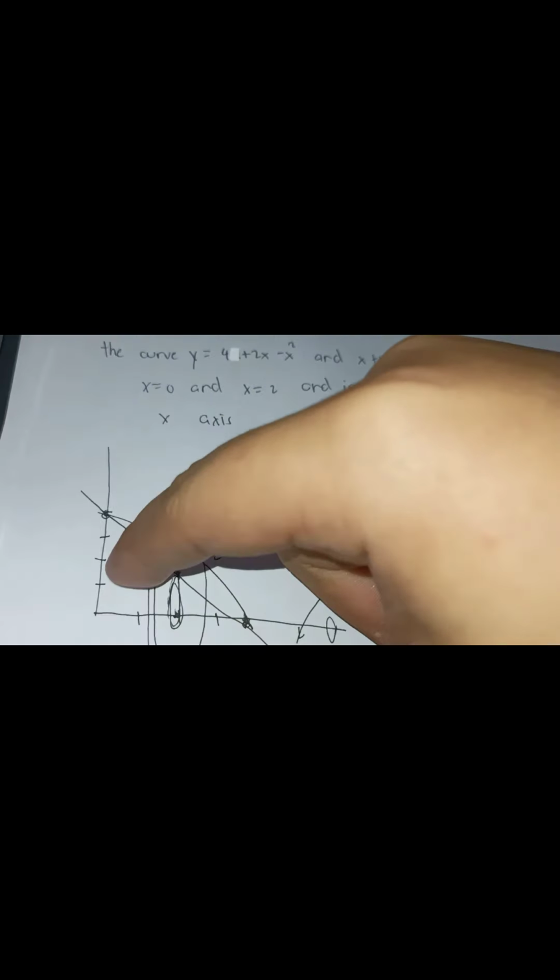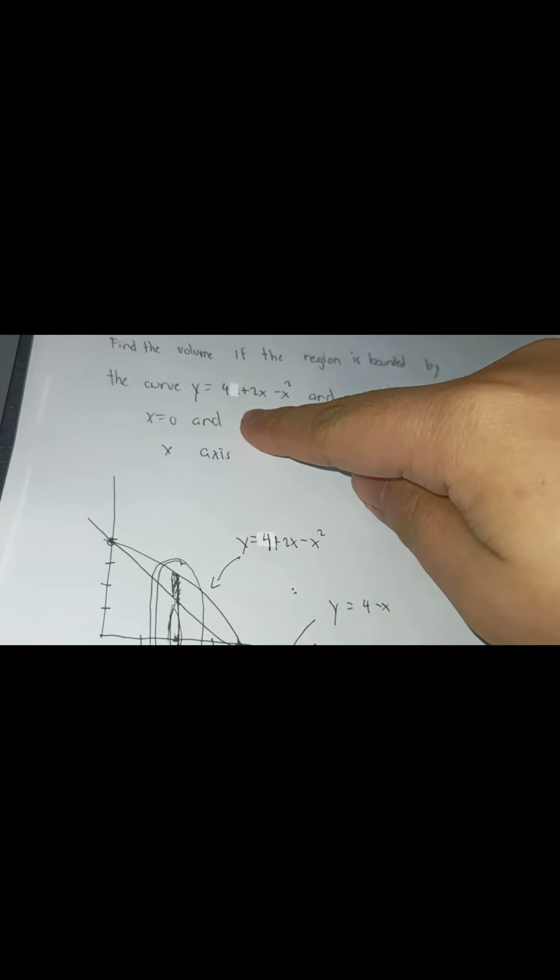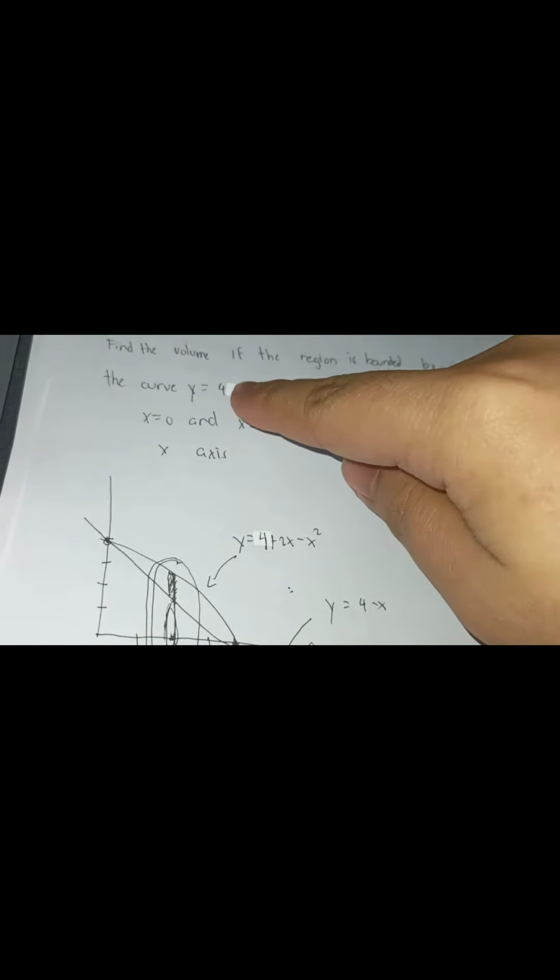So this is the graph here. If we make the graph for the equation y equals 4 plus 2x minus x squared, this is what the curve looks like.